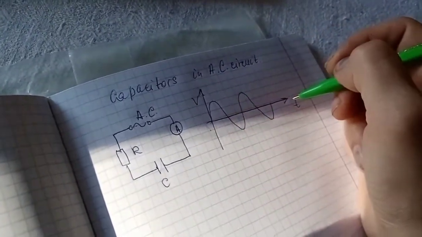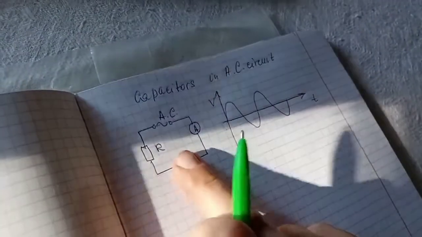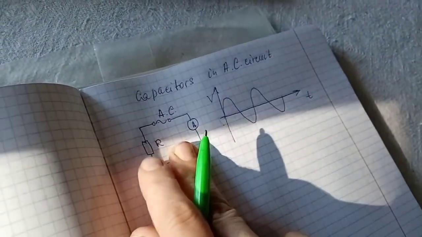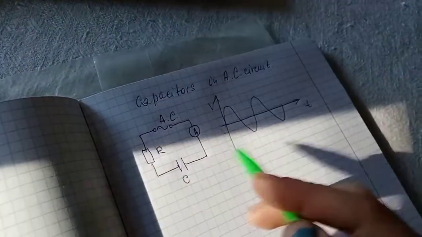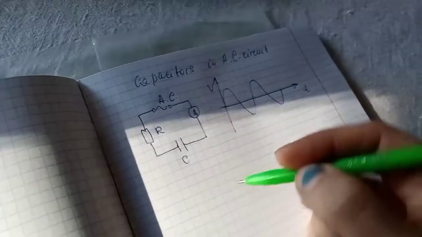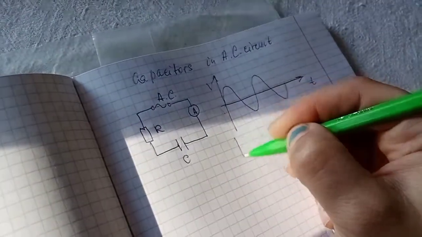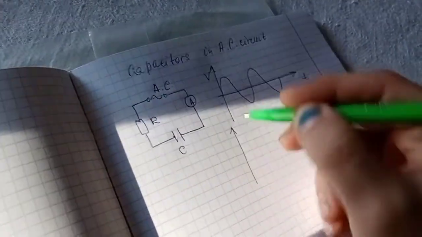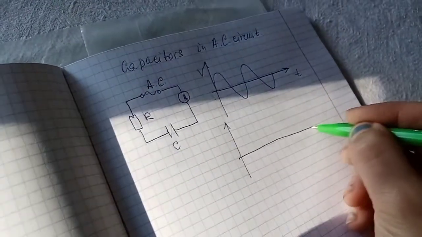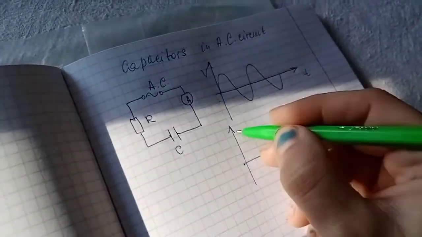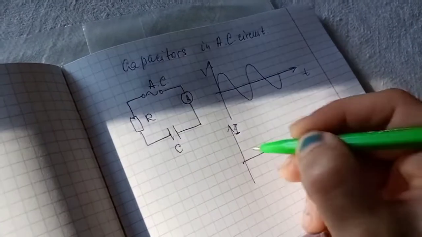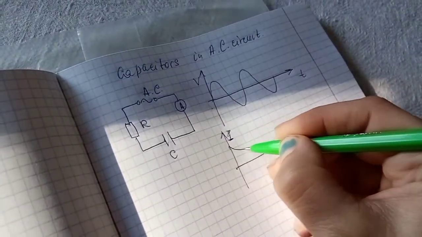Usually when we don't have a capacitor, and have only a resistor, we should have the same plot for current. But in the case of the capacitor, it will be different. Here is time, here is current, and current will look like that.